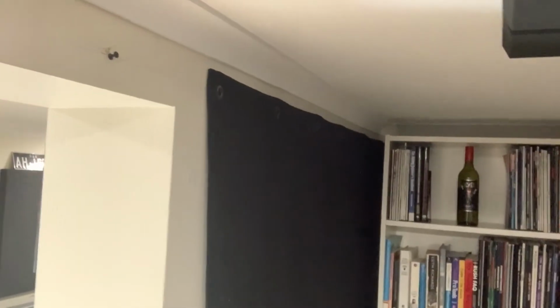So I will just show you over here. The acoustic blankets are just hung up. I hope you can hear me. And it's not permanent. They can be taken down and moved around the studio. So you can see over this side, if it's not too dark, that I've got one in the corner there that can be taken down.